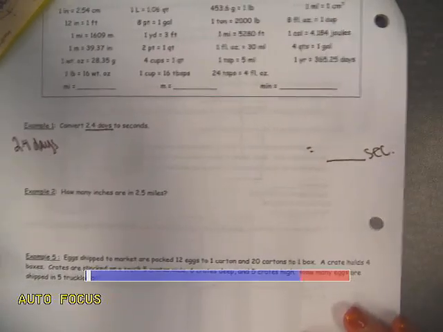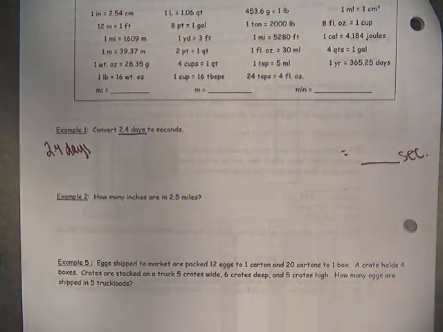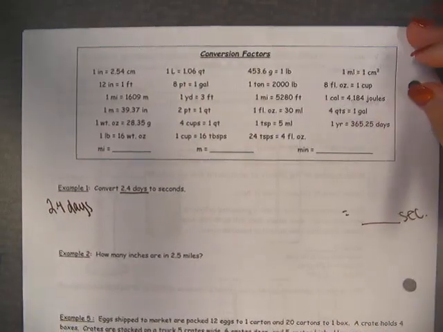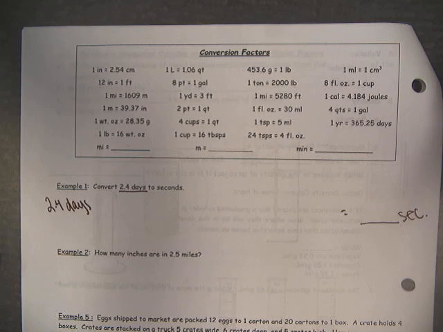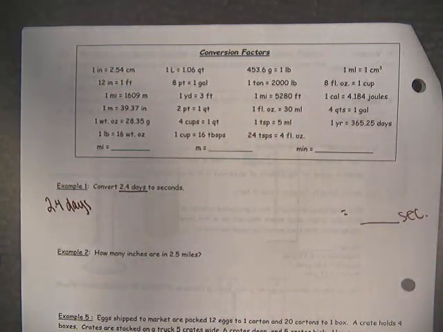I like to start with this one because it's basic stuff that you probably can convert in your head. Most people know how many seconds are in a minute or how many minutes are in an hour and that kind of thing. We did skip over this conversion factors table, but you'll need to use that in different questions depending on what we're looking for.